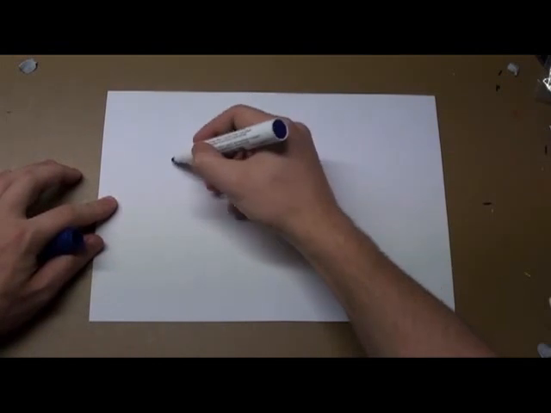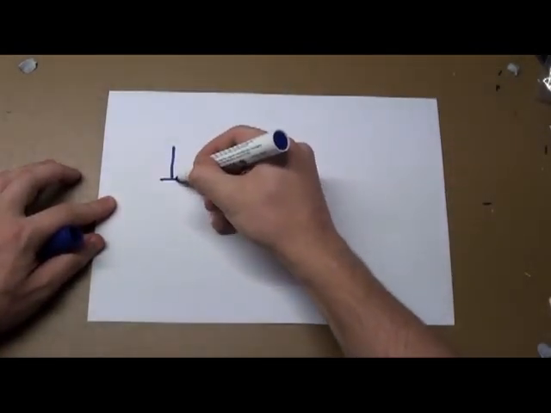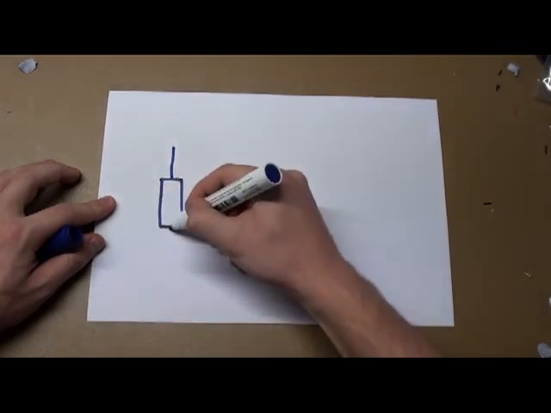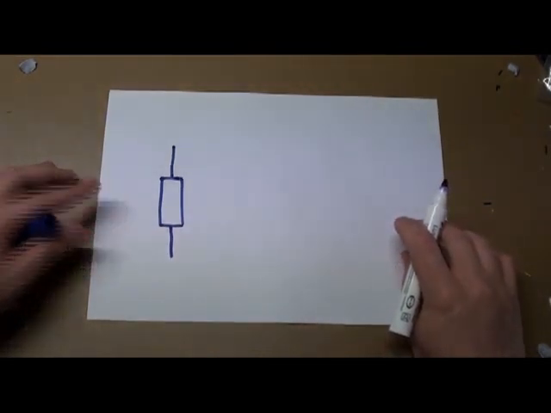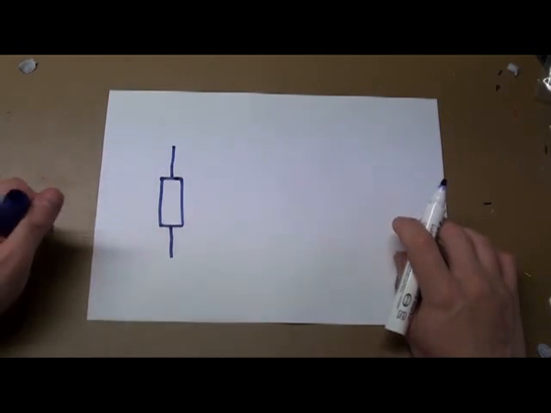Righto, so let's start by taking a look at the problem we have. Really the thing we want to look at is the strain gauge. A strain gauge can be modeled as a resistor, except the only thing about this resistor is that it changes its resistance with respect to strain.